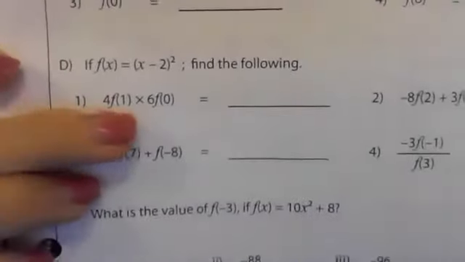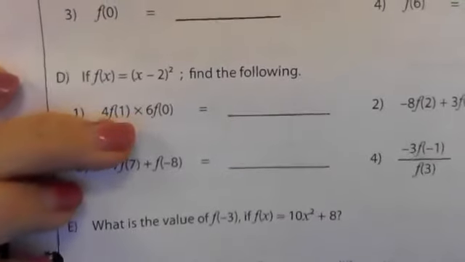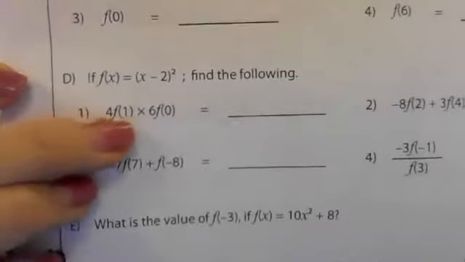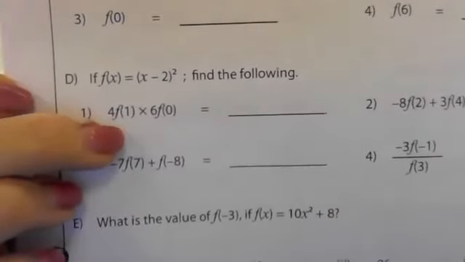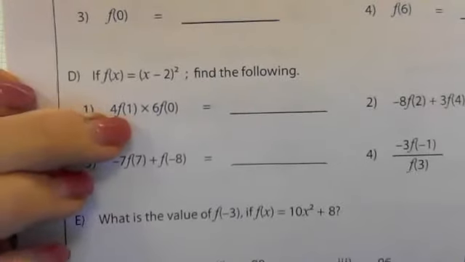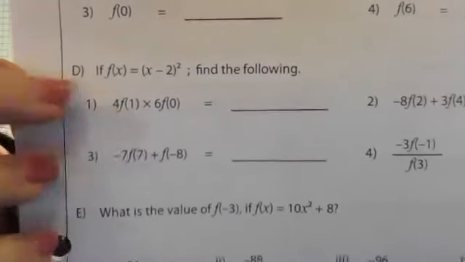But remember, Brandy, just like you said yesterday, it looks scary. I think it was you that said that, or Sandra. But after we take it apart and do one thing at a time, it's not so bad. So I'm going to put this one up, and we're going to show you what to do with this number 1 on section D.